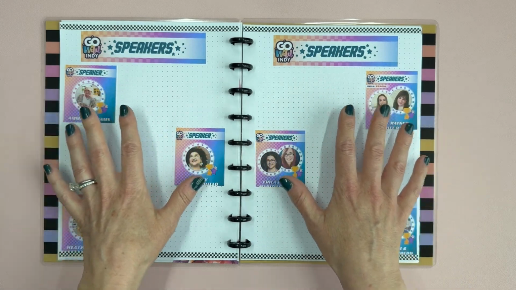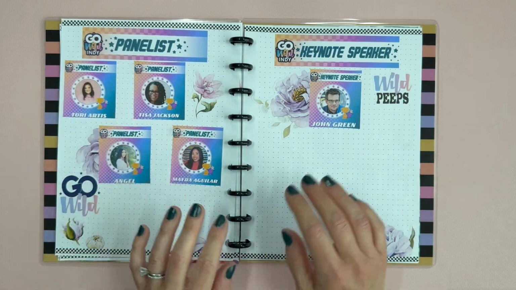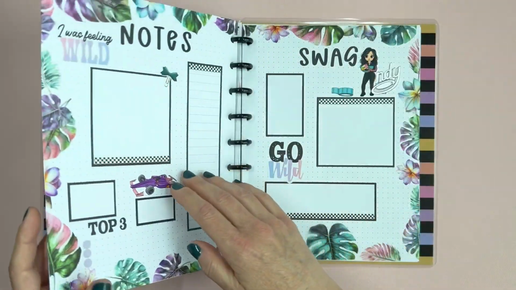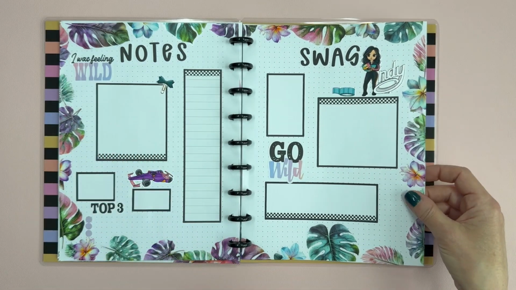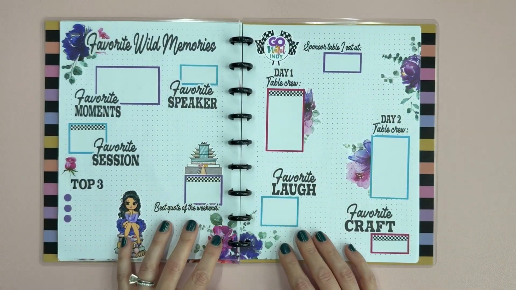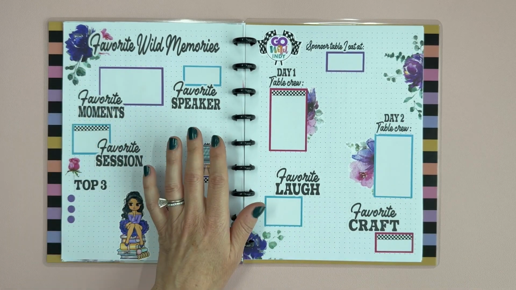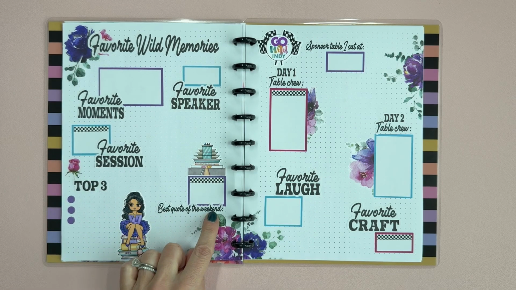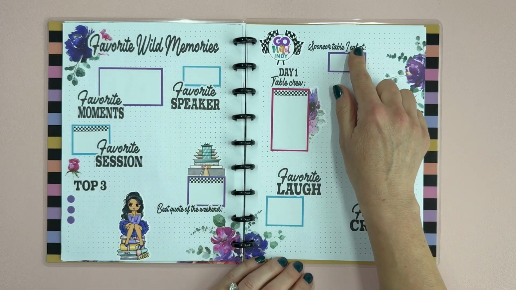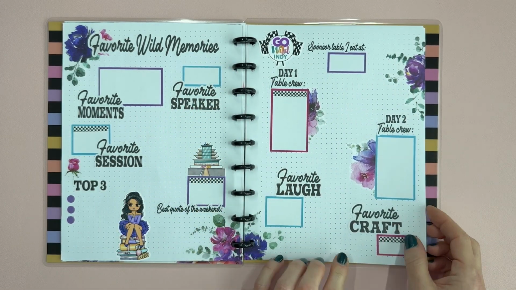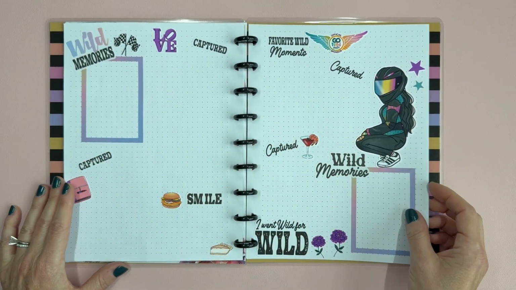So I have all of the speakers with plenty of space to take notes. We have the panelists and the keynote speaker. I have a page just for some extra notes and to write down all the fun swag that we get. And I have some memory pages. So we're going to note my favorite moments, favorite speaker, favorite session. I have a best quote of the weekend, a top 3. My day 1 and day 2 table crew, the sponsor table I sat at, a favorite laugh, and a favorite craft. And then this page, I will just put a whole bunch of photos.